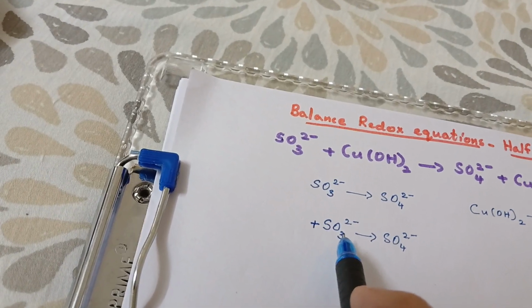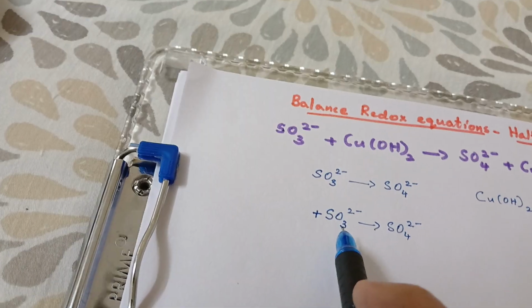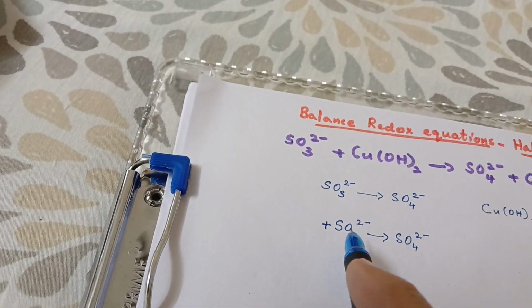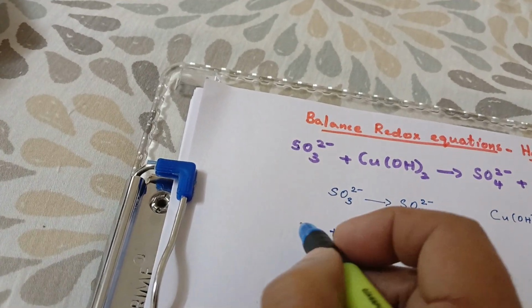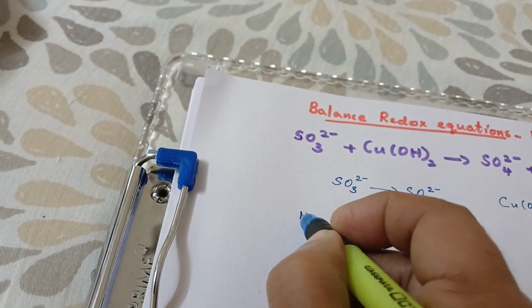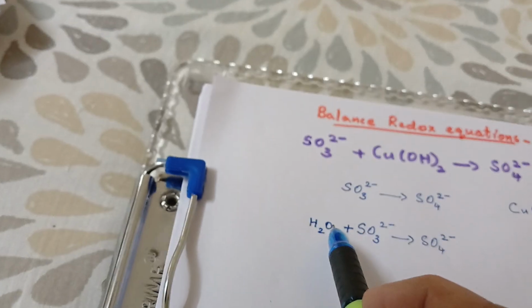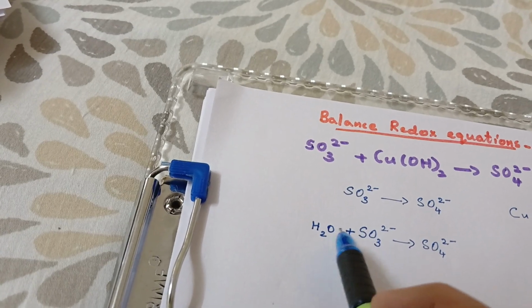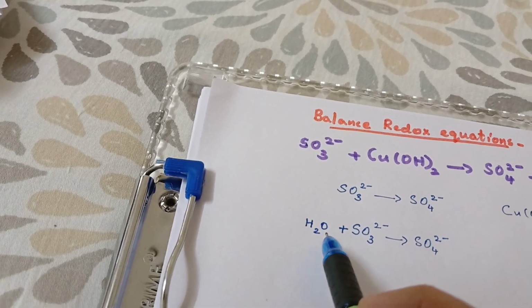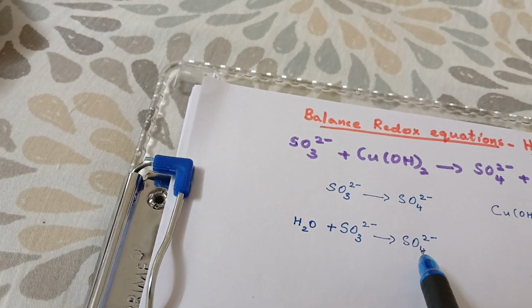So this side is having lesser number of oxygen atoms, less by 1. So we can add 1 molecule of H2O. Now we have added one more atom of oxygen. Now 4 oxygen atoms on the left hand side and 4 on the right hand side.